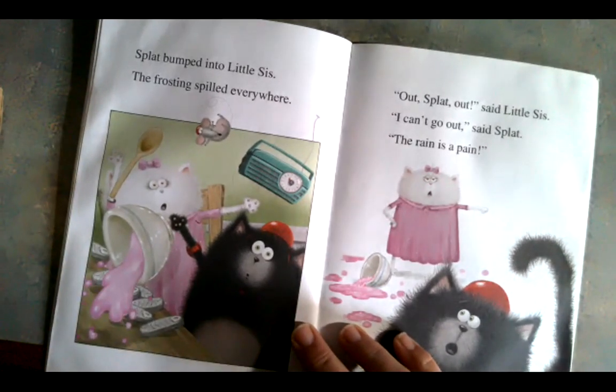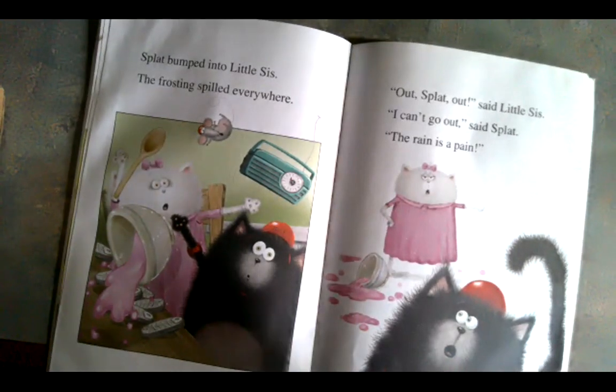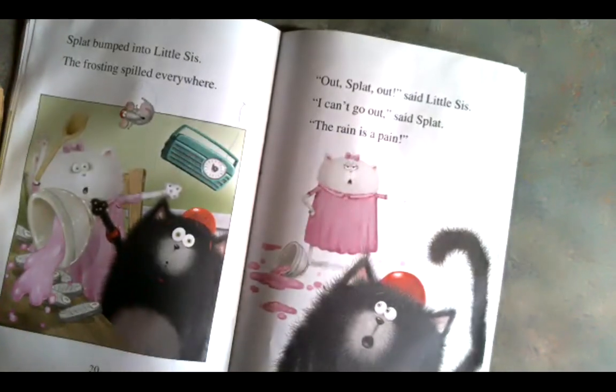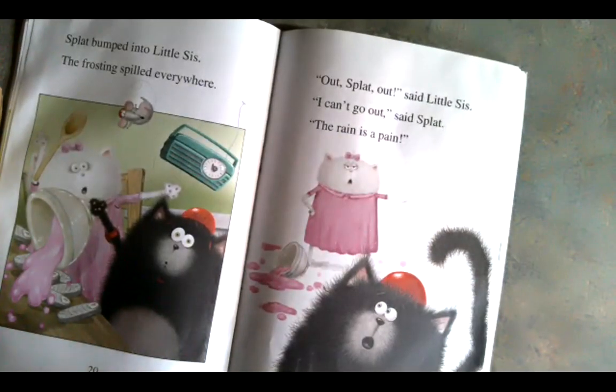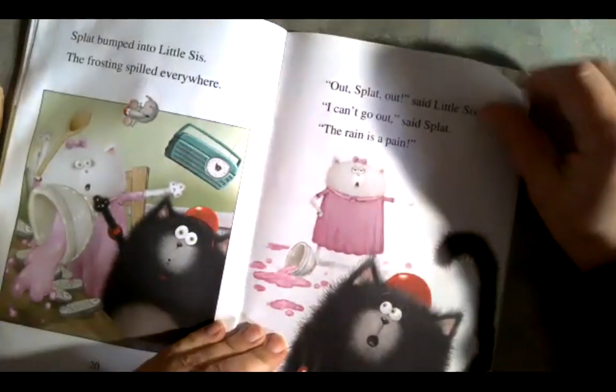Splat bumped into little sis and the frosting spilled everywhere. Out, Splat, out, said little sister. I can't go out, said Splat. The rain is a pain.